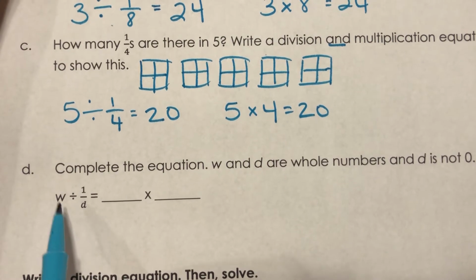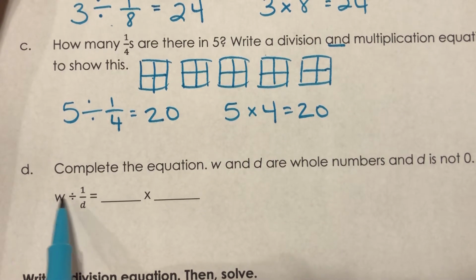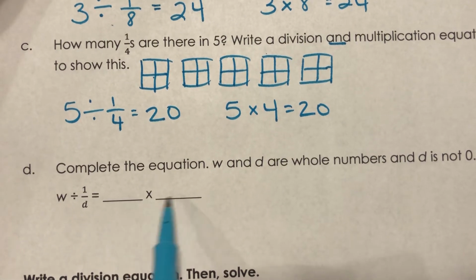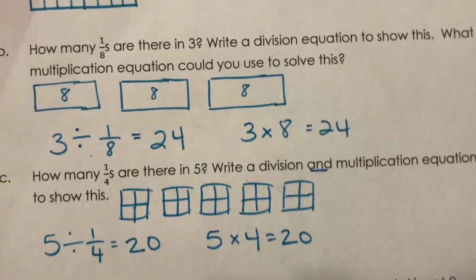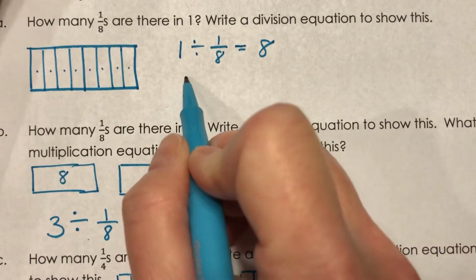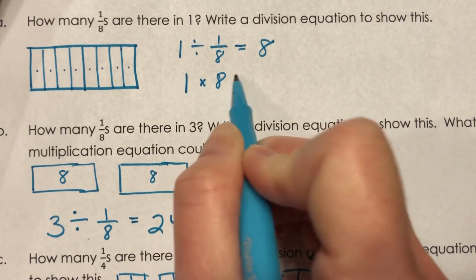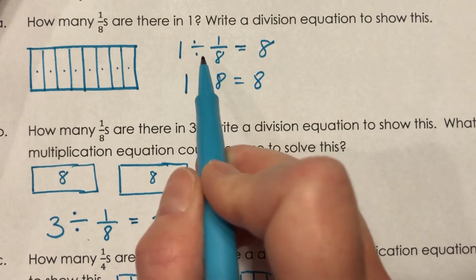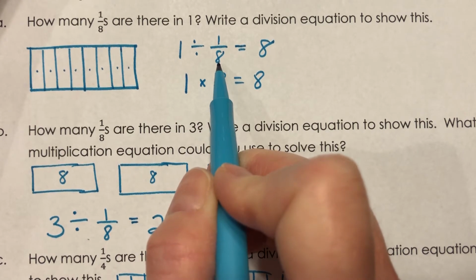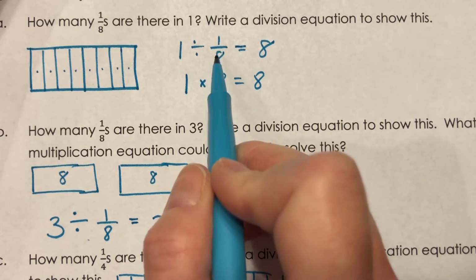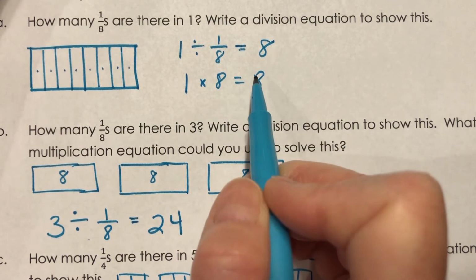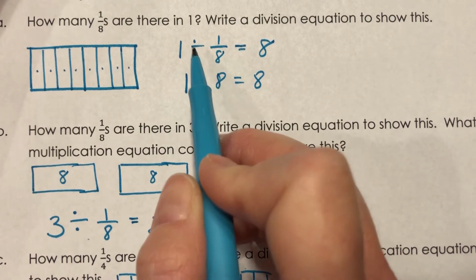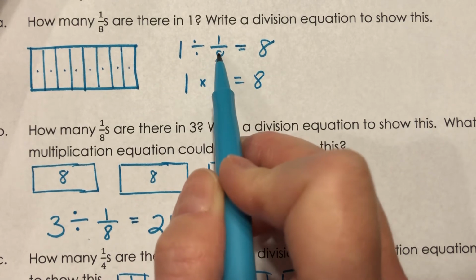You can't divide by 0. It's impossible. So this is saying any number divided by 1 over a different number, or I guess it could be the same, equals what times what. So when you look up here, we already said that 1 divided by 1/8, I could switch to 1 times the 8 to get 8, right? So look at this as W and look at this as D. Okay, it says W divided by 1 over D equals what times what? So here, W divided by 1/8 is the same as W times D.